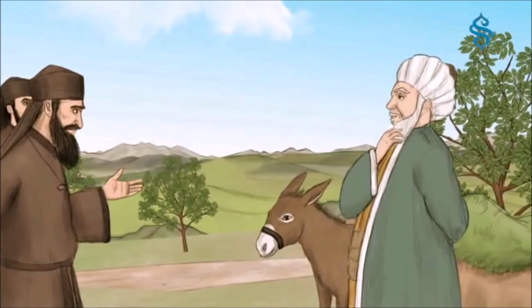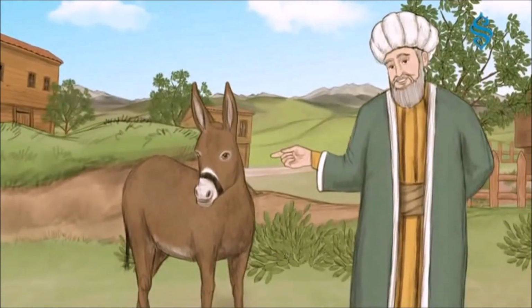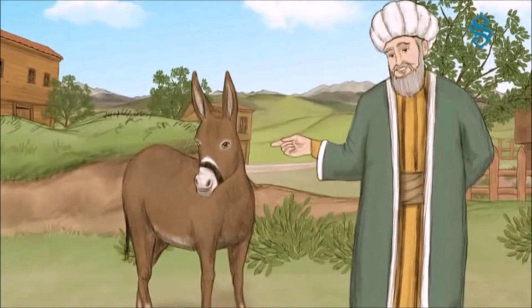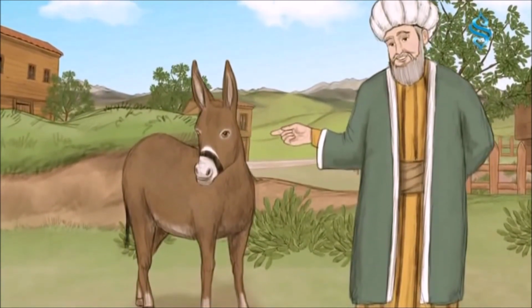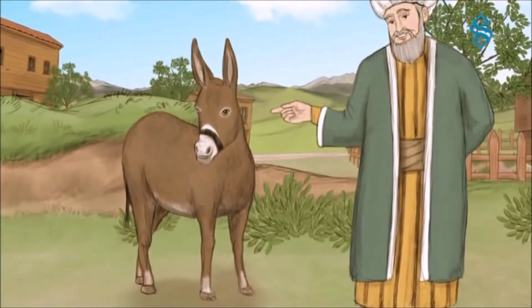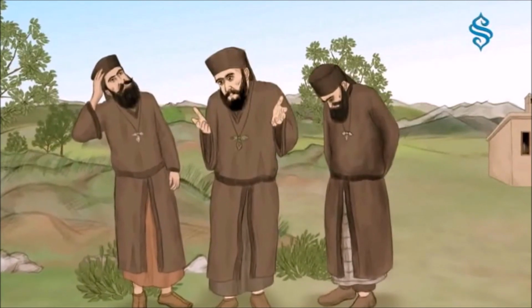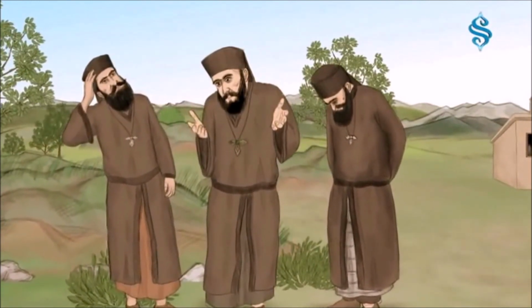Nasruddin Hoja answered with smiling. It is under my donkey's right leg. The 3 Jews got shocked, then asked Hoja, how did you know? Hoja answered, as you don't believe me, then you can measure. Me and my donkey will be waiting for you to see if I'm wrong or you.